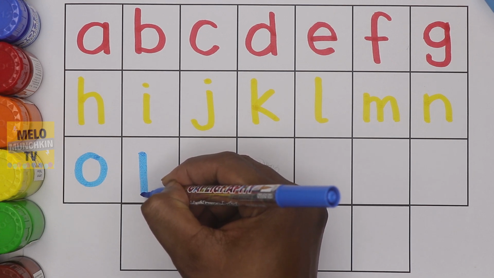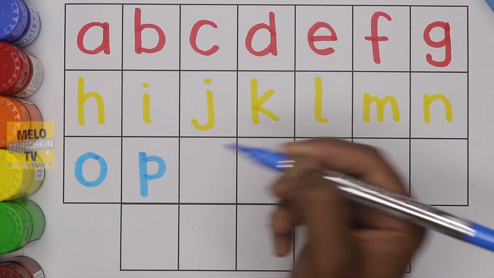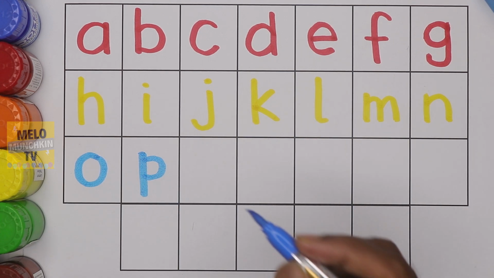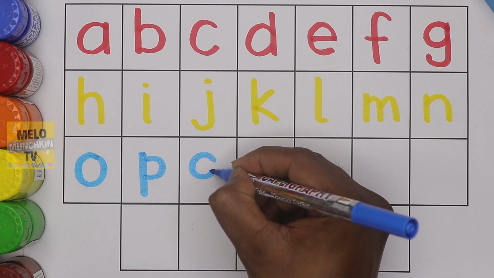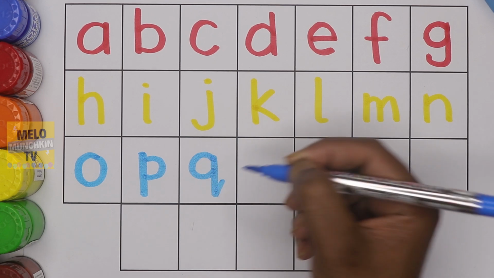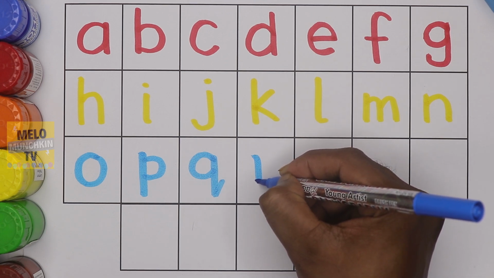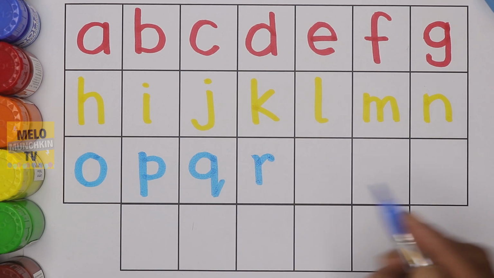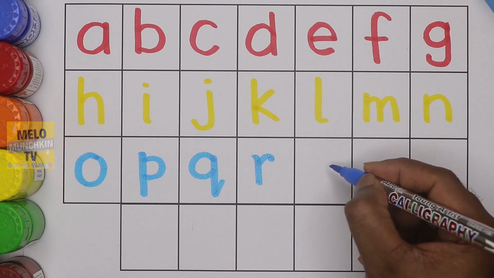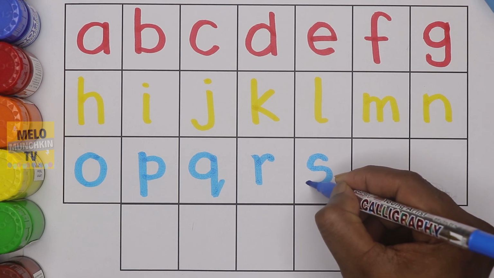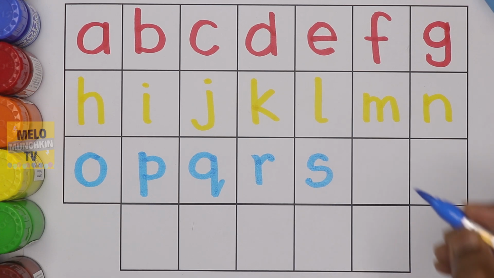Small letter P for peacock, P for peacock. Small letter Q for queen, Q for queen. Small letter R for rabbit, R for rabbit. Small letter S for sun, S for sun.